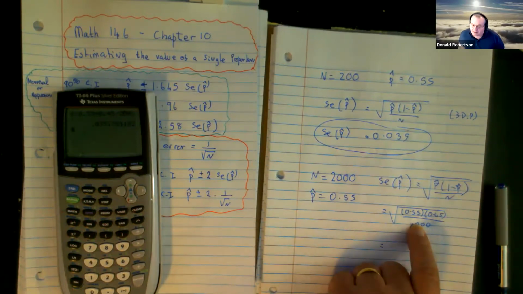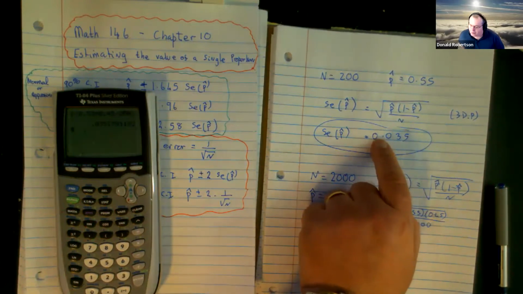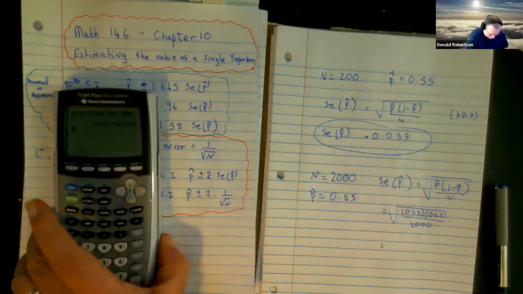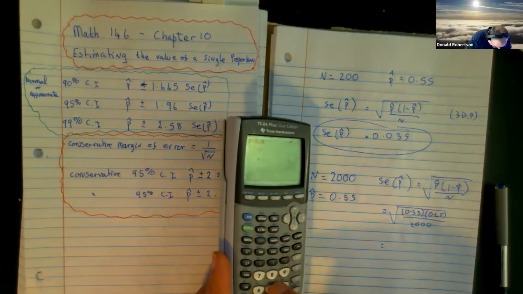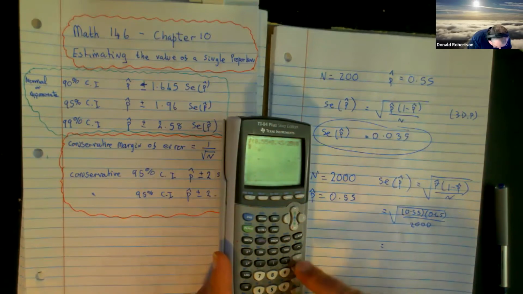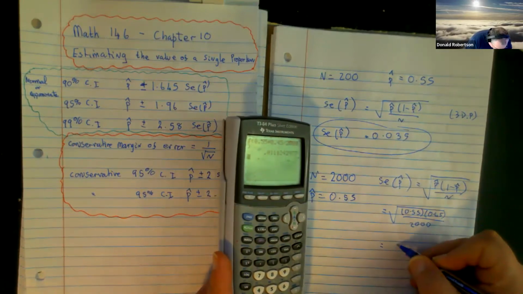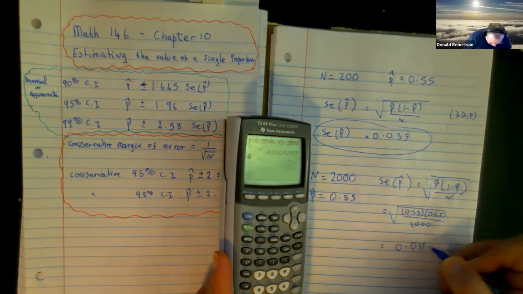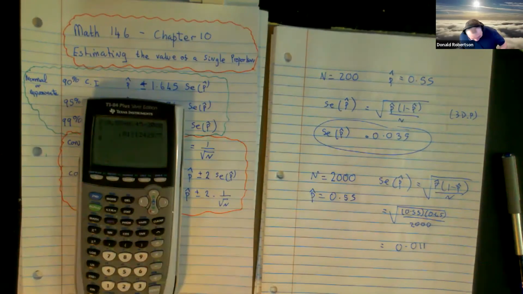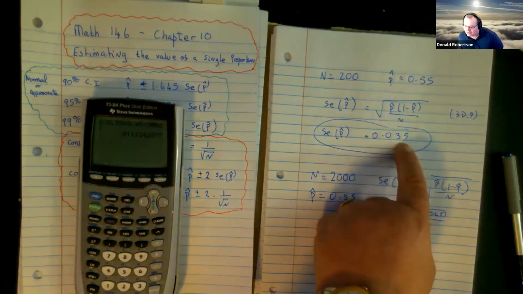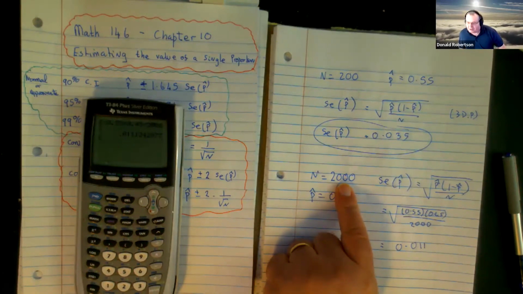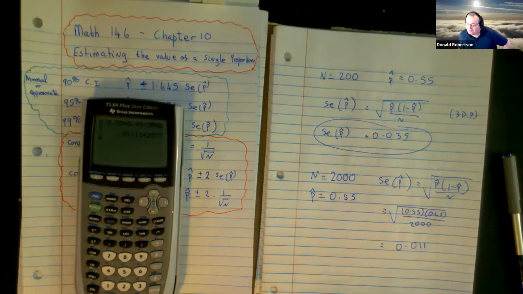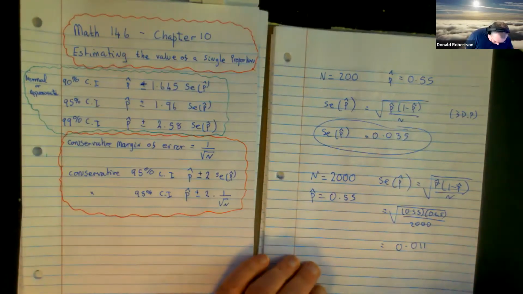What it's not going to be is 10 times smaller. In other words, 0.0035. The law of diminishing returns. So let's see how much smaller it is. 0.55 times 0.45, all divided by 2,000. And it ends up being 0.011. It's roughly, very roughly, about a third, right? If you divide that by 3. So do you see, you might spend twice as much money, but you don't get twice as much accuracy, right? And that's a truism in samples.